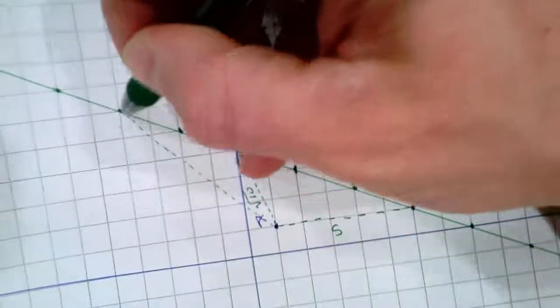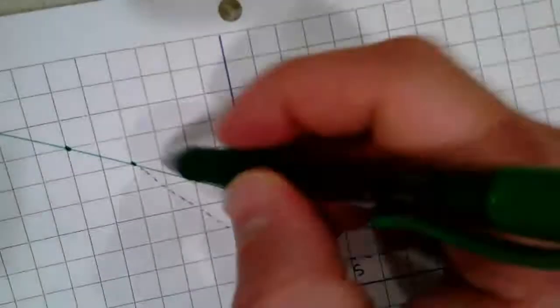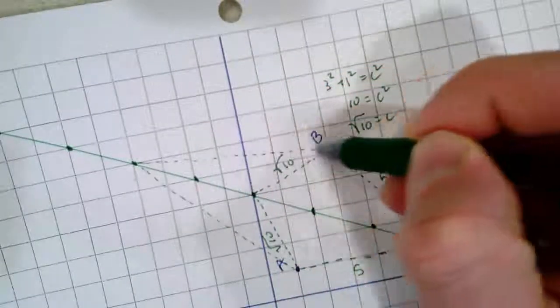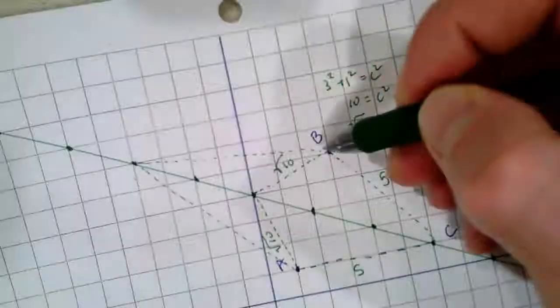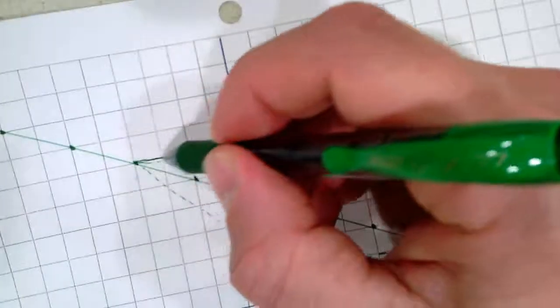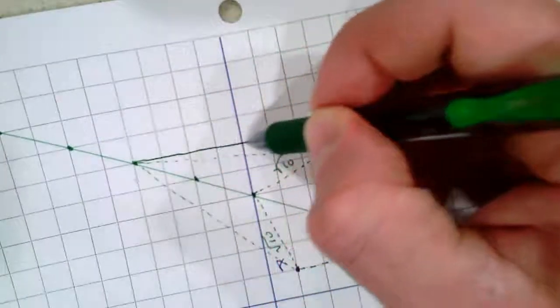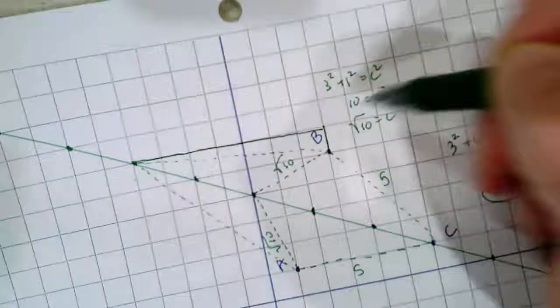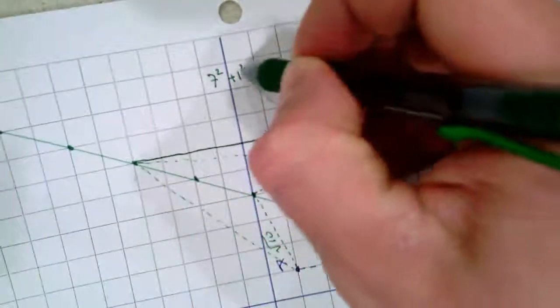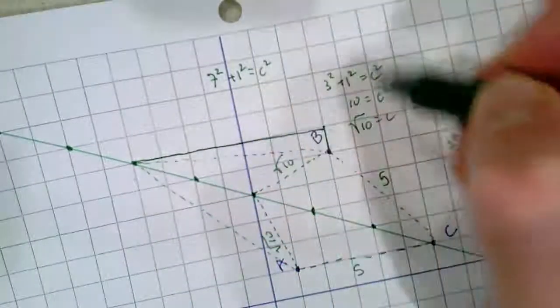If I got my ruler in here, it'd be a little better, but okay. So this is up 1, over 1, 2, 3, 4, 5, 6, 7. So that's going to be 7 squared plus 1 squared equals c squared.